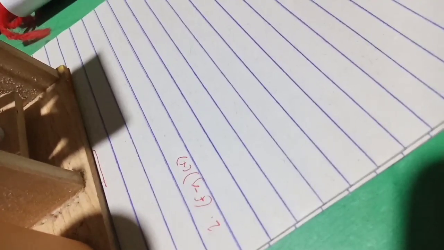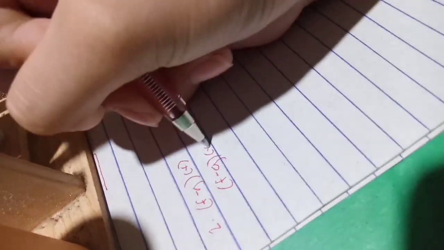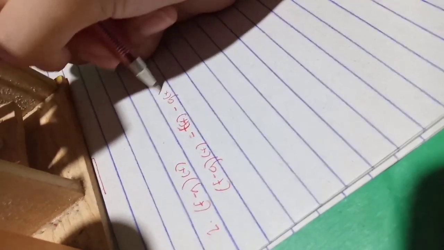Our operation that can be used, this one, is the subtraction. The formula of subtraction is (f − g)(x) equals f(x) minus g(x). So let's start.